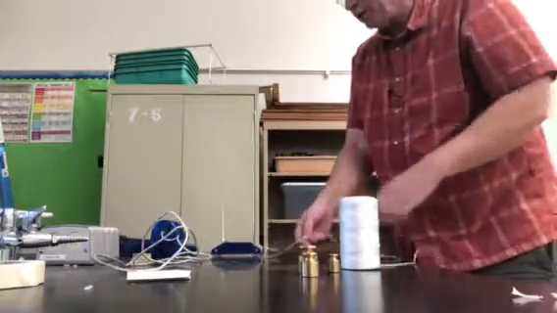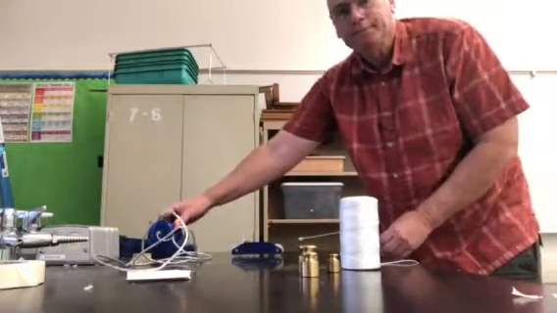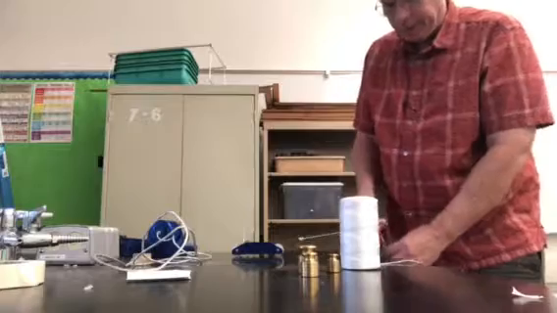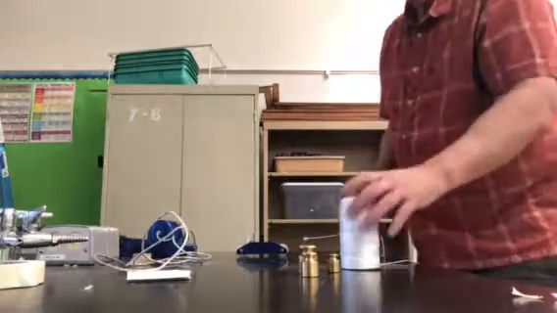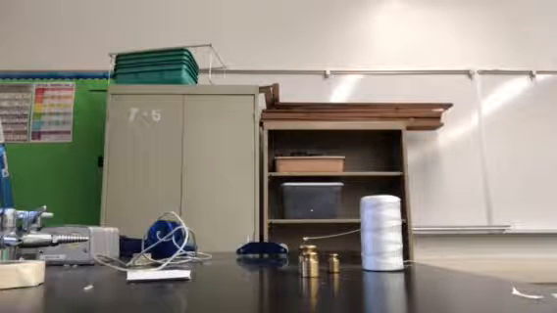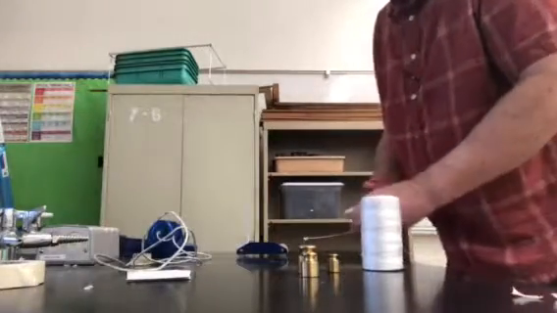And then you're going to run the string over the pulley. So this should be at the exact opposite end, all the way across the table. I'm going to cut that string off a little bit shorter. Not the best pair of scissors for this, but it will work.